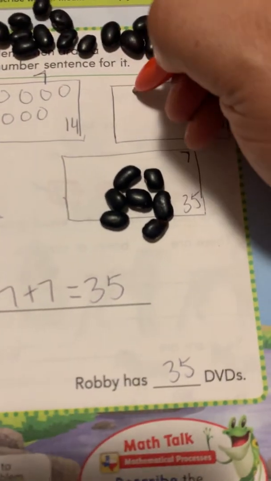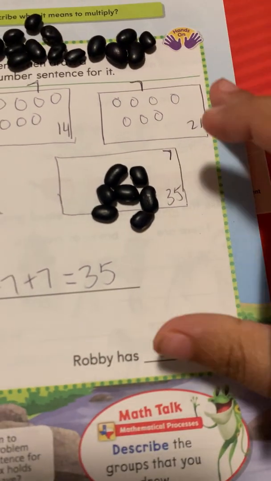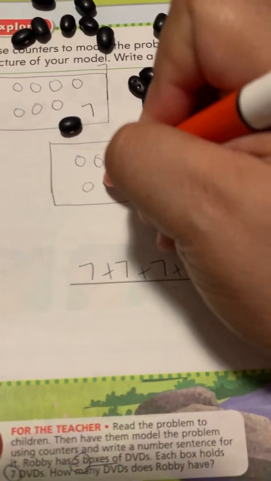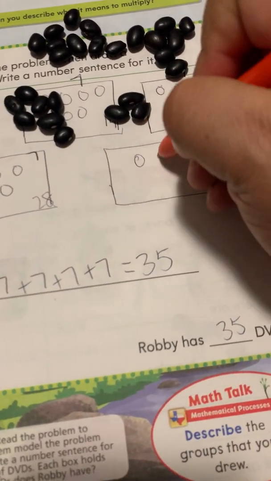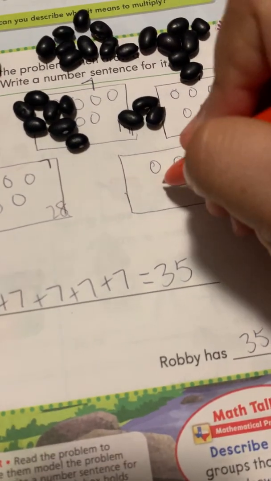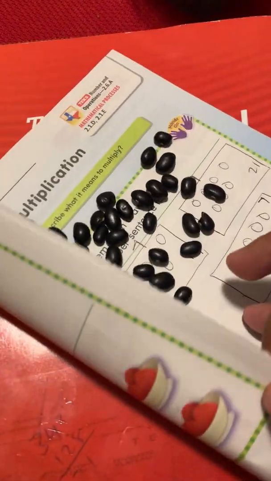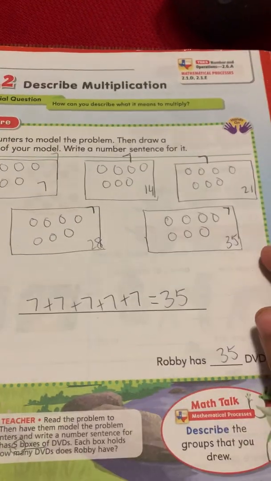Here we go. 1, 2, 3, 4, 5, 6, 7. Next box with DVDs. 1, 2, 3, 4, 5, 6, 7. And the last one. 1, 2, 3, 4, 5, 6, 7. So there we go. Let me take all my counters off. Hopefully not make a mess, because that won't be good. Here we go. So now I have this as my example.